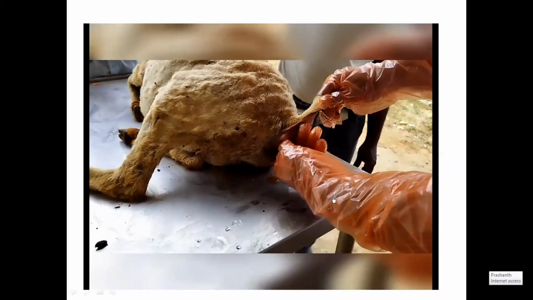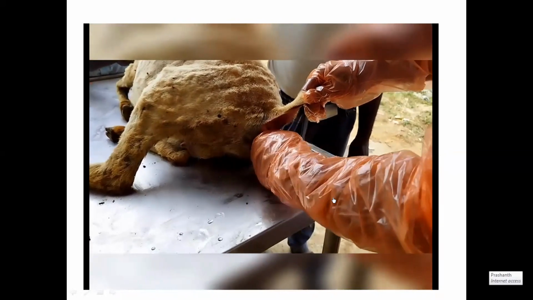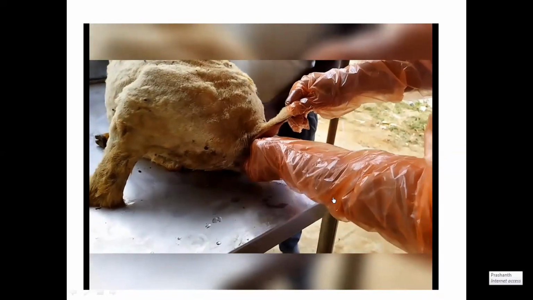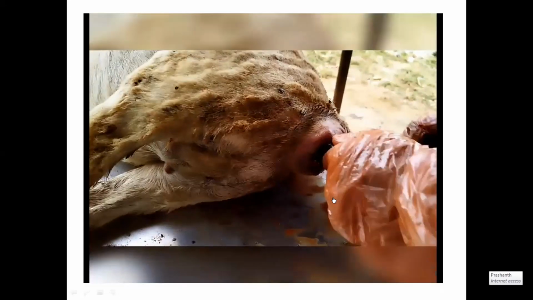First I am passing just one finger. This is how we should approach. First, slowly we should pass one finger. After that, we should pass a second one. If there is sufficient space, only then can we insert our whole hand. Without knowing the status, if you try to pass the complete fist, definitely that will lead to stress, and the animal will go into coma because of the excess handling.